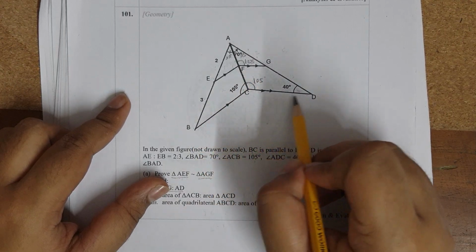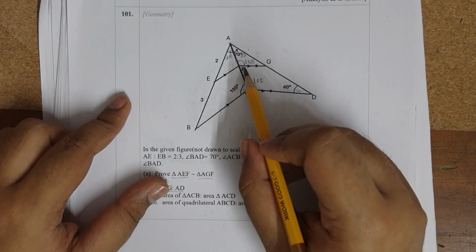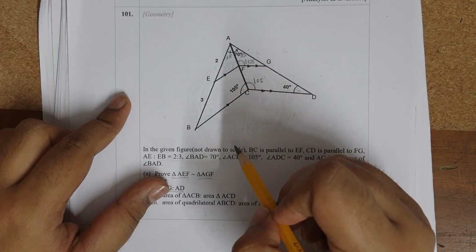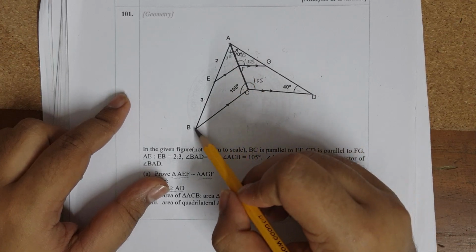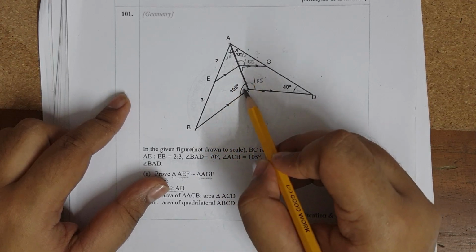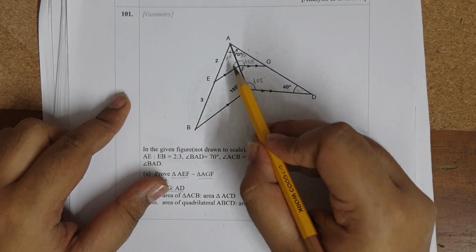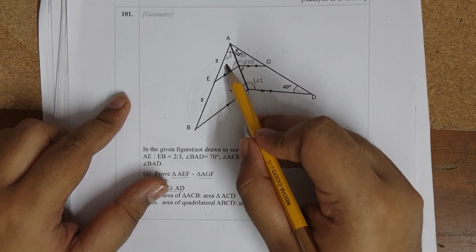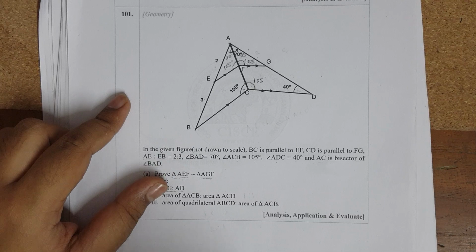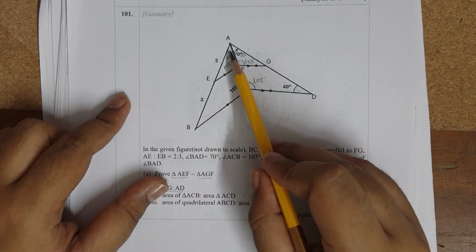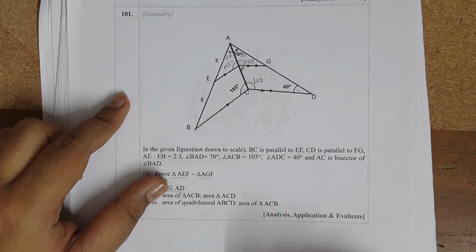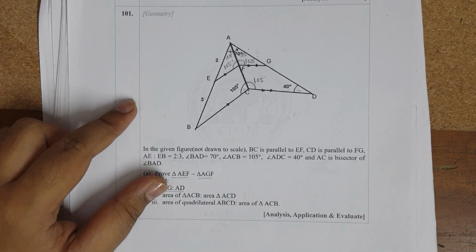The reason is CD is parallel to FG, so these two angles are forming corresponding angles. Even BC is parallel to EF, so if this is 105 degree here, angle AFE must also be 105 degree. Therefore, in these two triangles, I have two pairs of angles which are equal, therefore they must be similar.